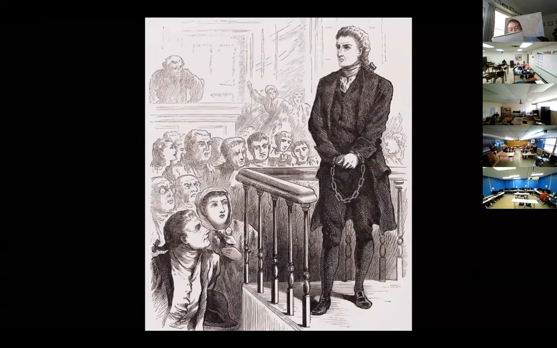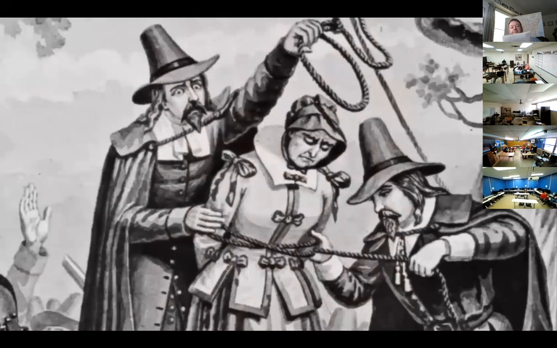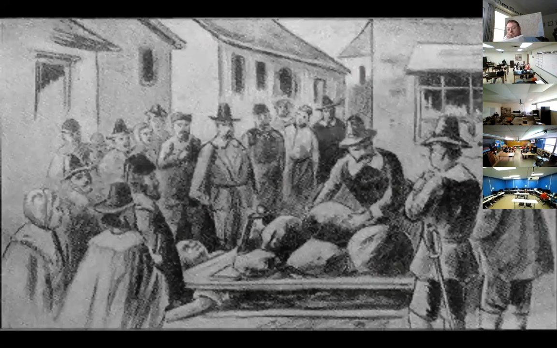Those who were accused were placed on trial. If they were found guilty, the punishment was death. By the time the hysteria ended, 19 women had been hanged, and 1 man was crushed to death beneath a pile of heavy stones.